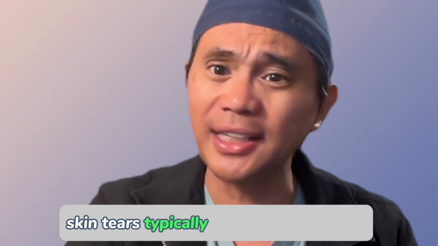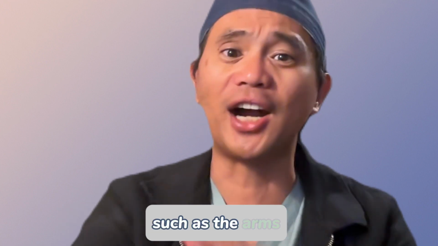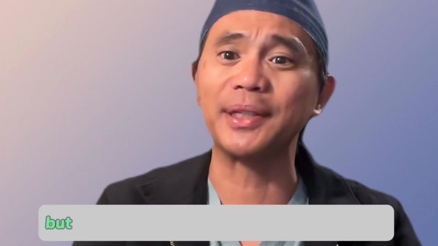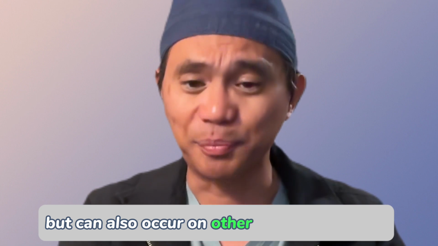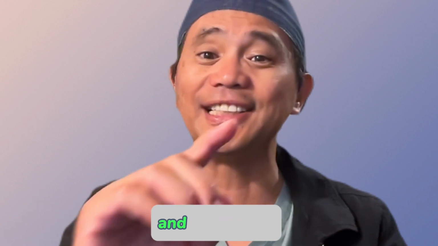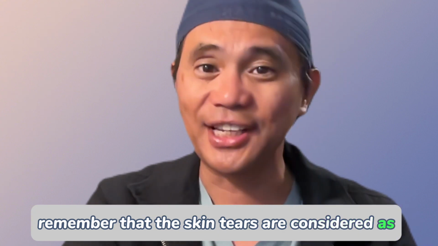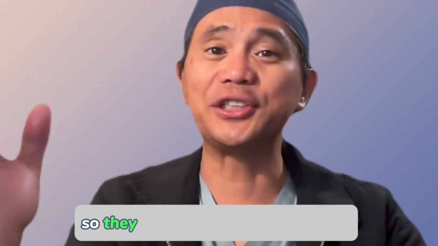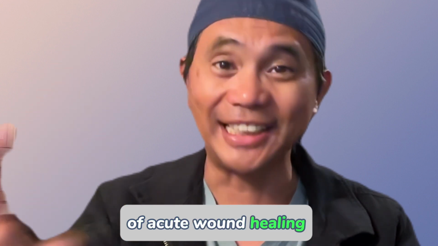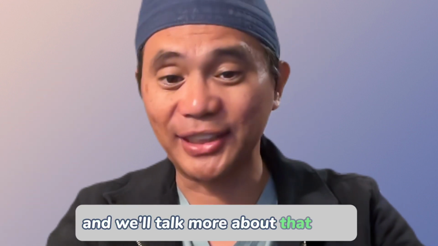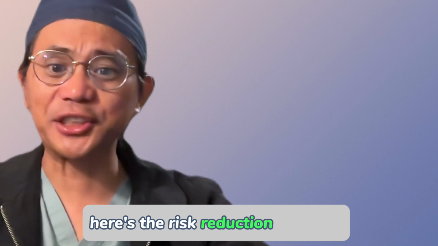Skin tears typically occur on extremities such as the arms, legs, and hands, but can also occur on other parts of the body. And by the way, remember that skin tears are considered as acute wounds. So they should follow the trajectory of acute wound healing. And we'll talk more about that later. Here's the risk reduction program.